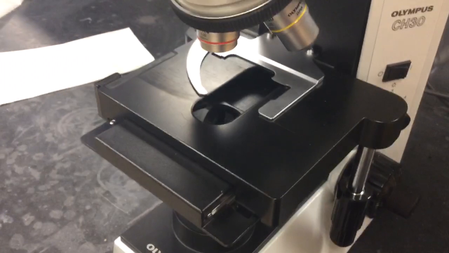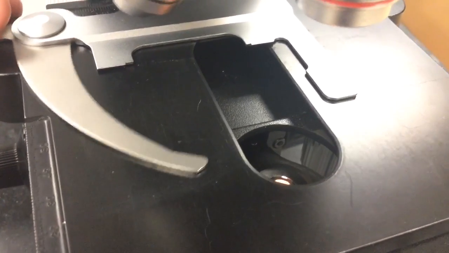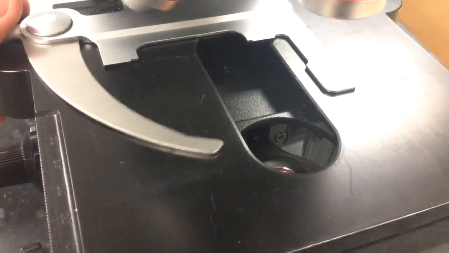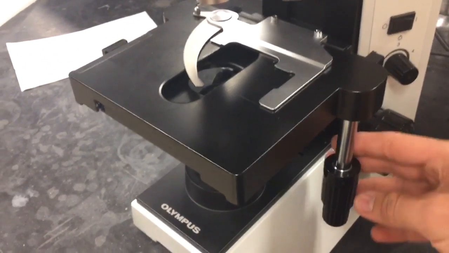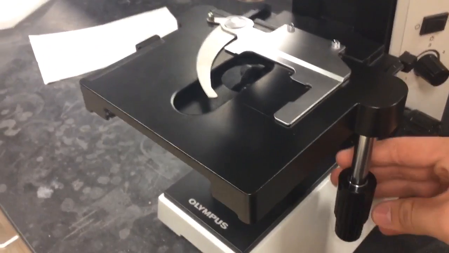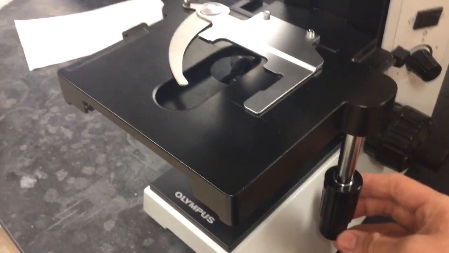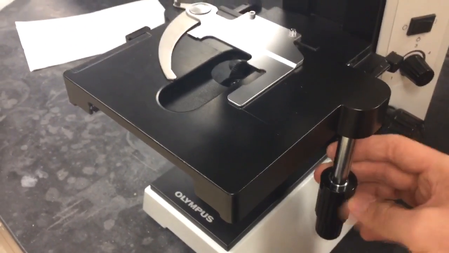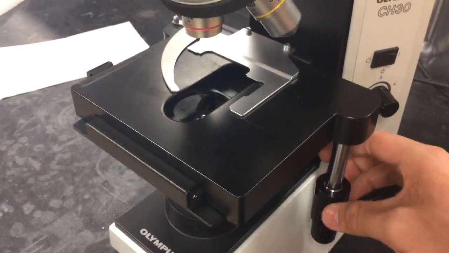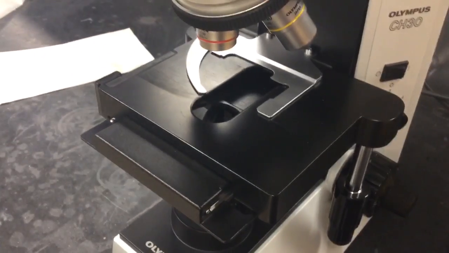Beneath the objective lenses lies the stage, which is where you will place your slides for viewing. On most microscopes, the stage will have metal clips to hold a slide in place. To the left and right of the stage, there should also be knobs to move the stage to the left and right and up and down, which are called the x-axis and y-axis knobs. These knobs will help you center your sample for viewing.